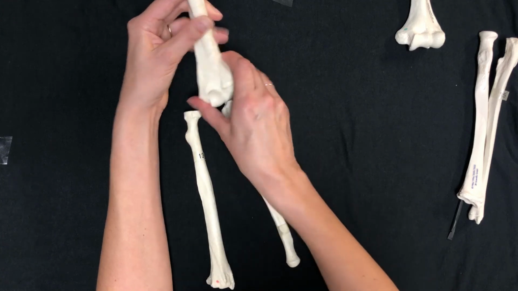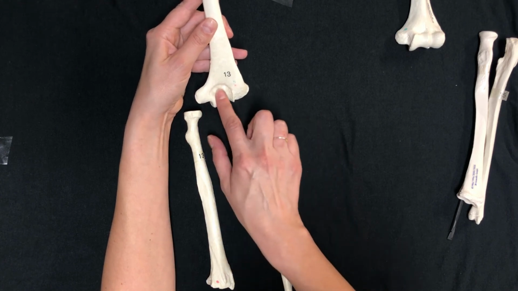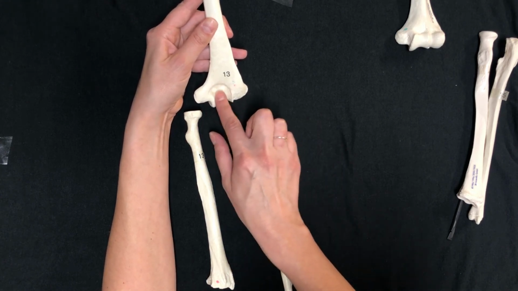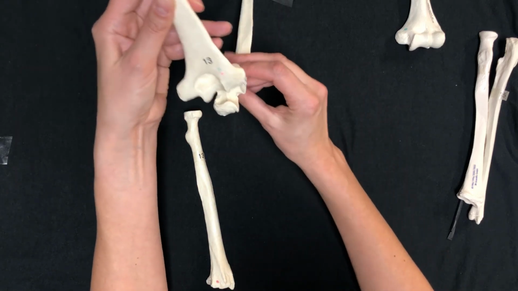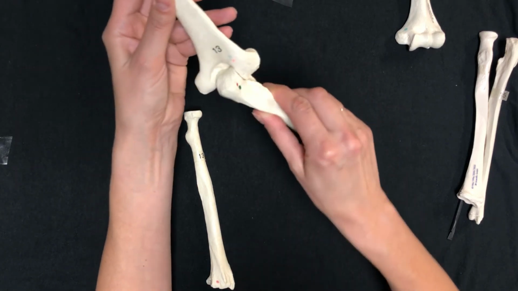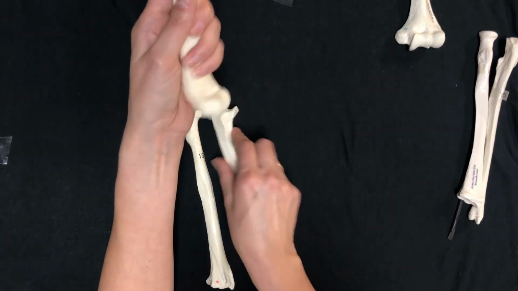And then if we flip the humerus over, this, remember, was our olecranon fossa, which is where, when we bend your arm, the olecranon will fit in. Isn't that cool, how that articulates together?